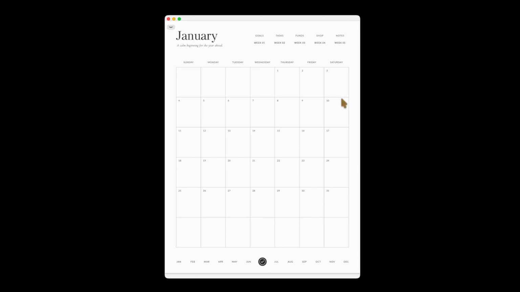You get your calendar, and from here you can click on goals, tasks, funds, which is your finance section for the month, shopping, which could be your online or in-person shopping, and your notes section. Then you get your weeks 1 through 5, and if there's a sixth week, which there are a few in 26, you'll just swipe one page past week 5 to get to week 6.